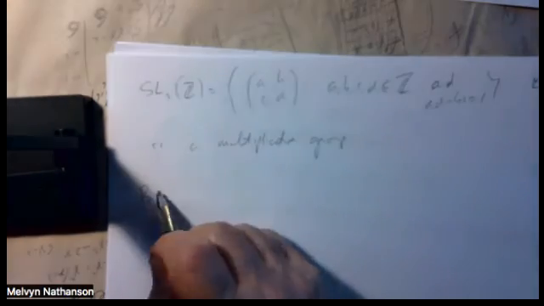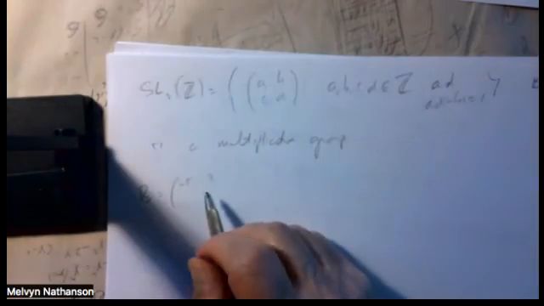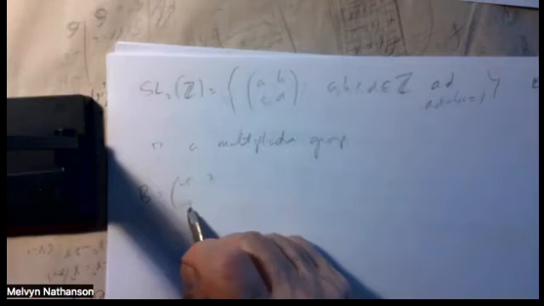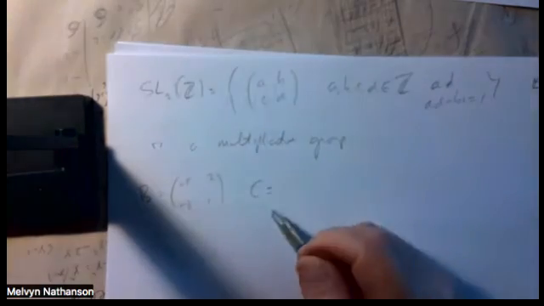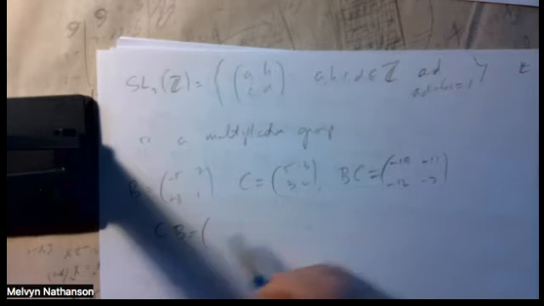For example, a moment ago, I calculated the product of the matrices B and C, where B was (minus 5, 2, minus 3, 1), and C was (5, 3, 3, 2). And when I calculated them, I got that BC was equal to (minus 19, minus 11, minus 12, minus 7). Now what happens if I multiply in the opposite order, C times B?